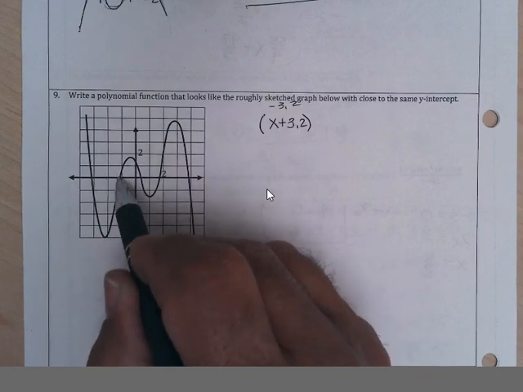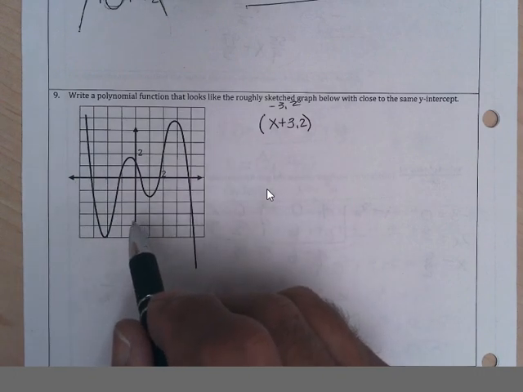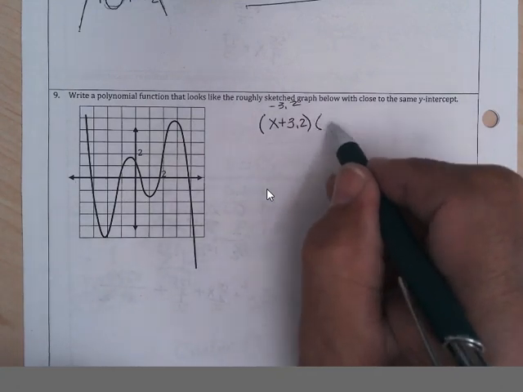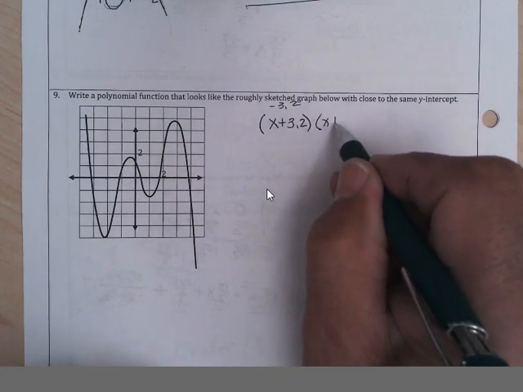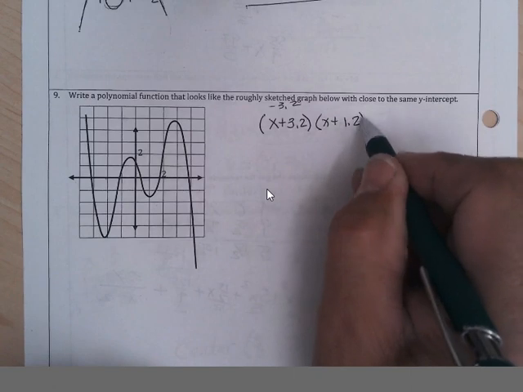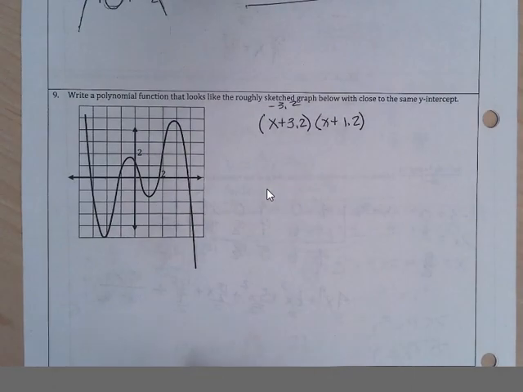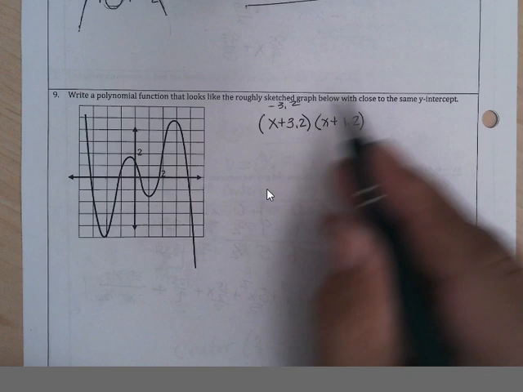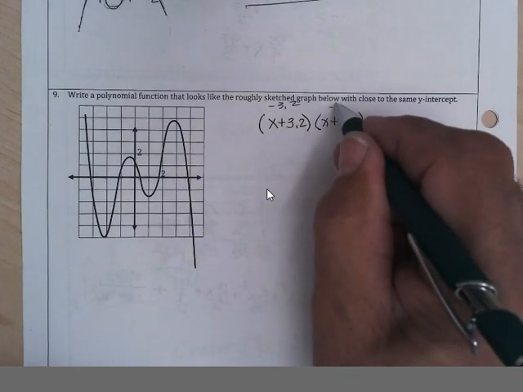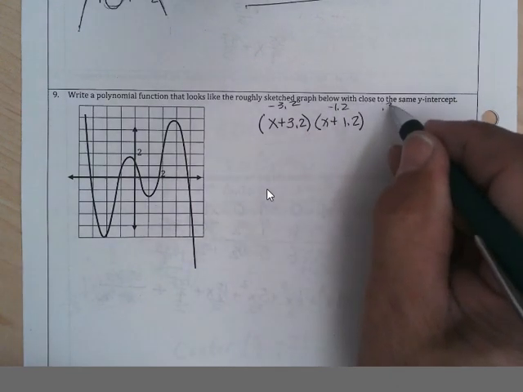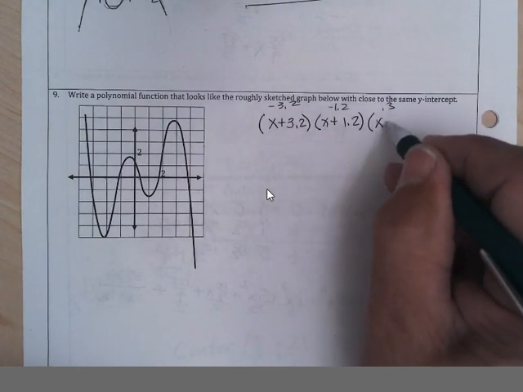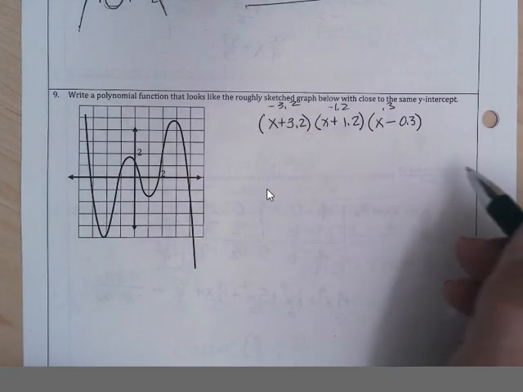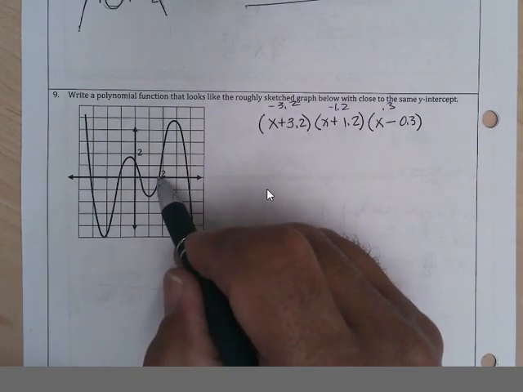That's minus 1.1 or 1.2. If it's minus 1.2, it's x plus 1.2 or 1.1. And this one looks like it's about 0.3. So the factor would be x minus 0.3. And it goes straight through, so it happens only once.